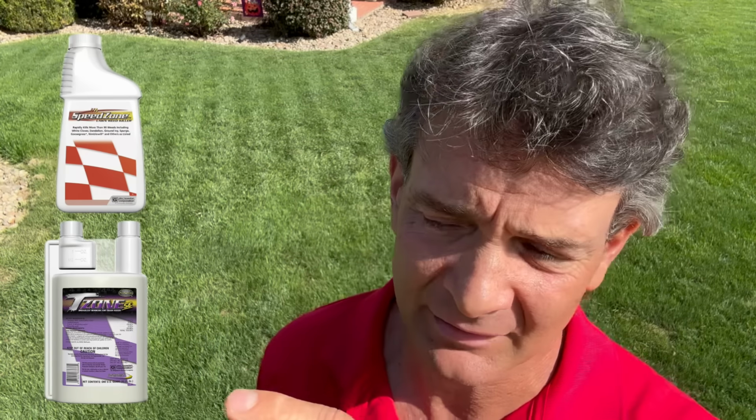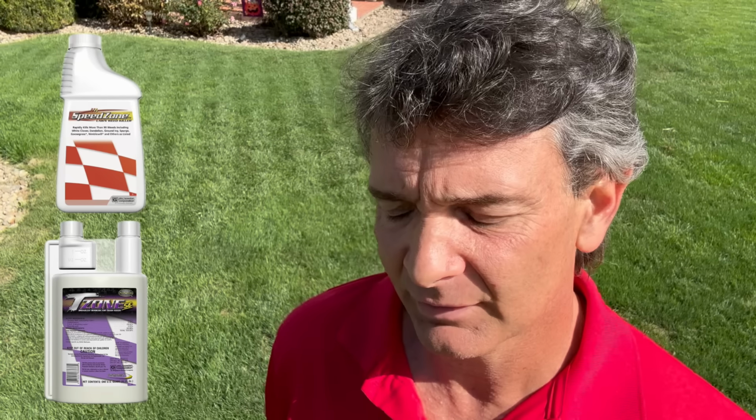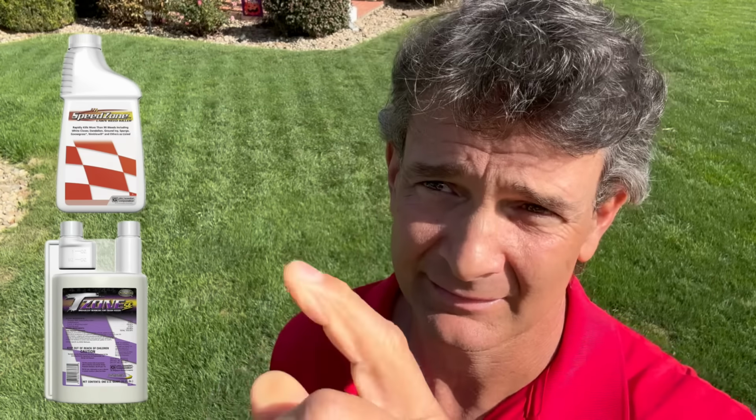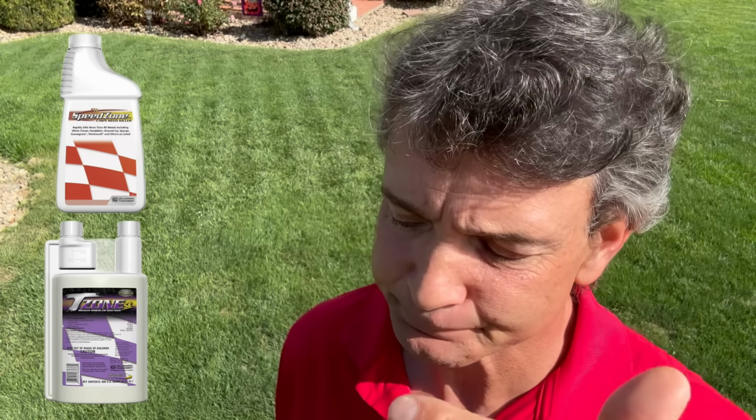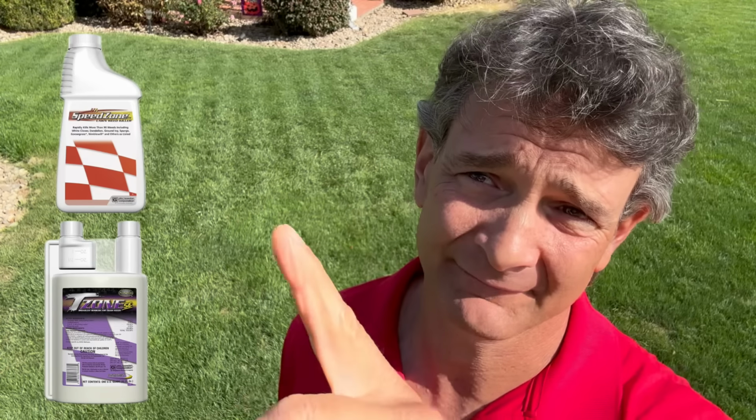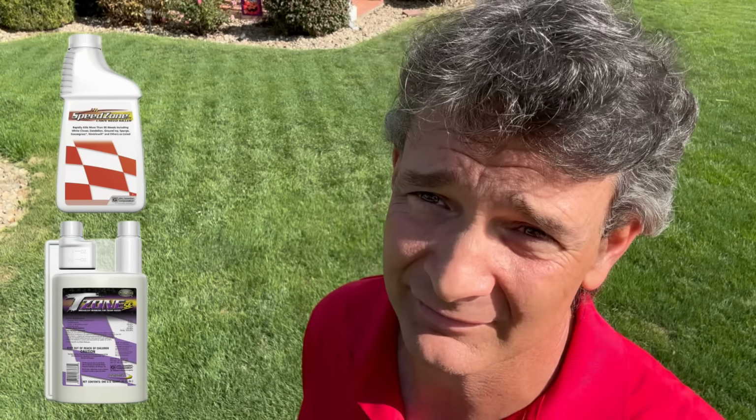The reason why I haven't mentioned T-Zone so much is that you have to wait at least 4 weeks to seed behind it. I like the SpeedZone a little bit better because of the colder temperatures, and you can seed 7 days after you've applied it. So that's why I kind of favor the SpeedZone. If you're going to have something that's ready to go in your arsenal, that's not a bad move.